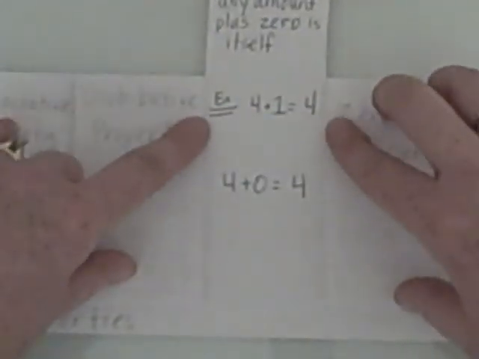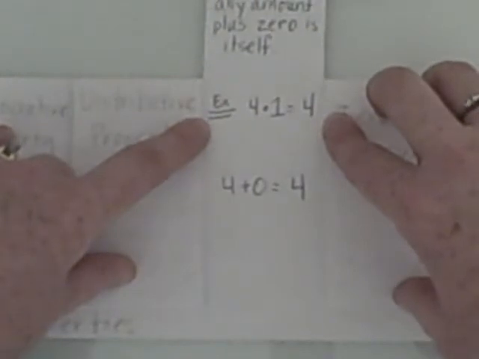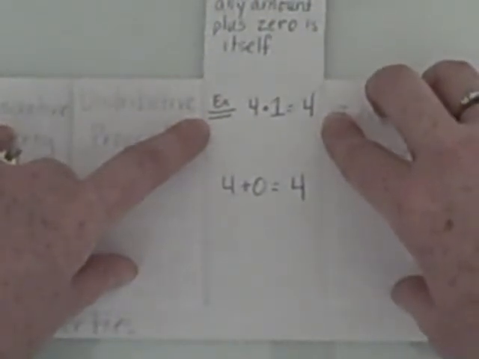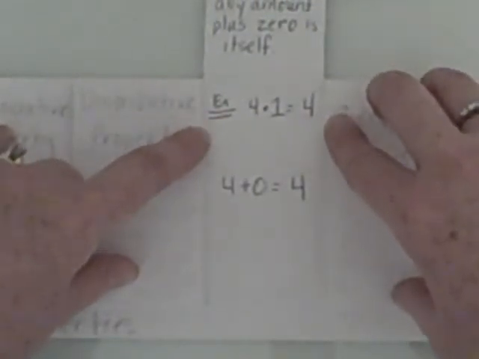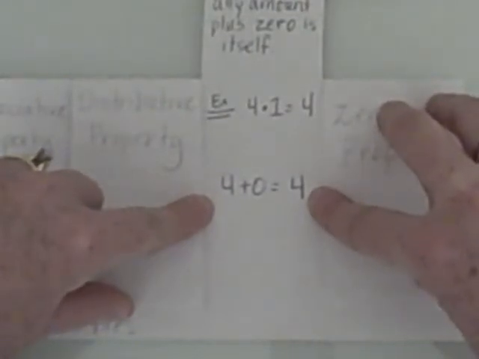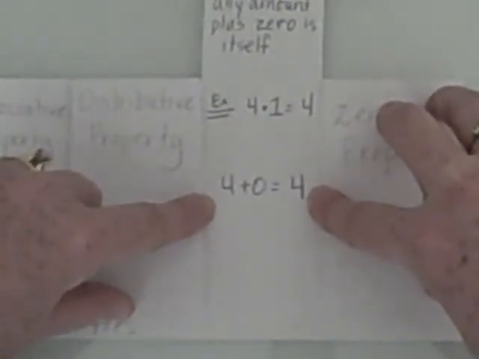2 examples. The first example goes with the multiplicative identity, and it is 4 times 1 equals 4. And then our second example goes with the additive identity, and that is 4 plus 0 equals 4.